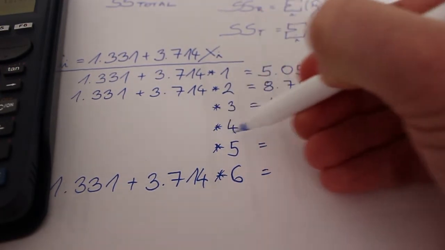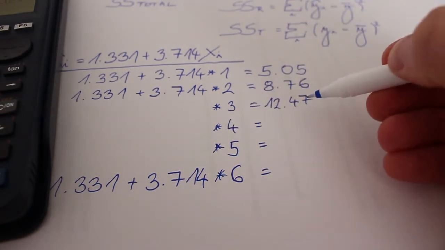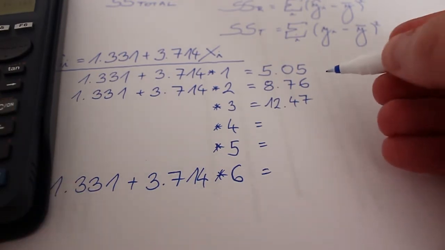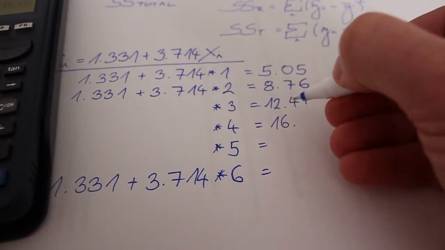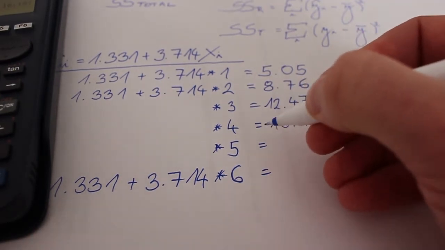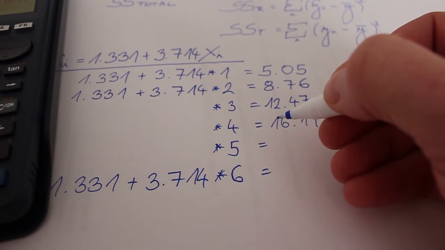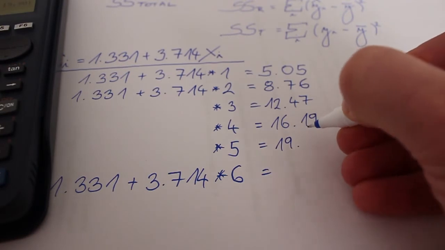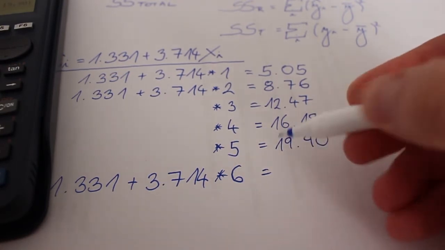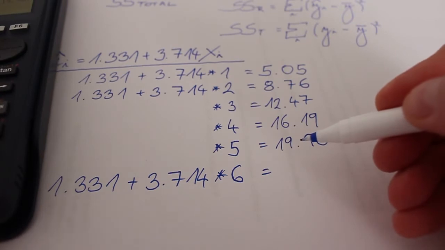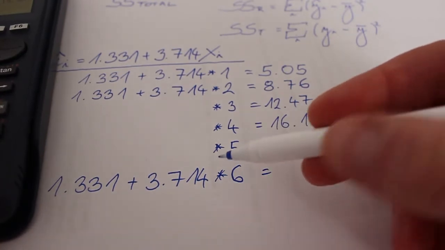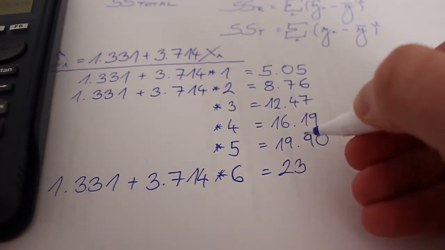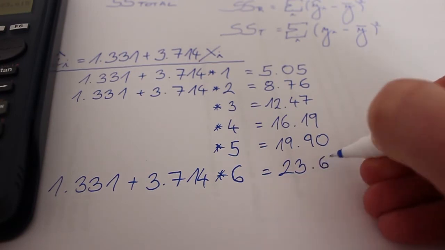We already calculated this value. 1.331 plus 3.714 times 4 gives 16.19. 1.331 plus 3.714 times 5 gives 19.90, and finally 1.331 plus 3.714 times 6 gives 23.62.